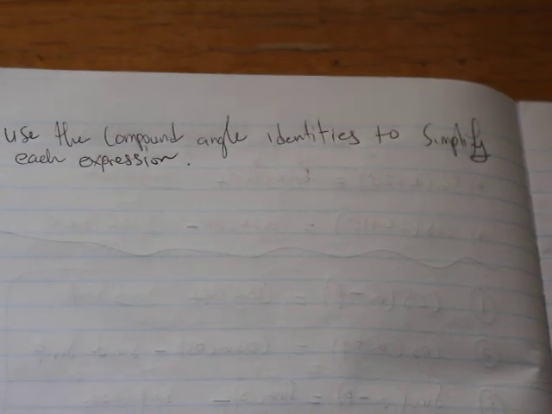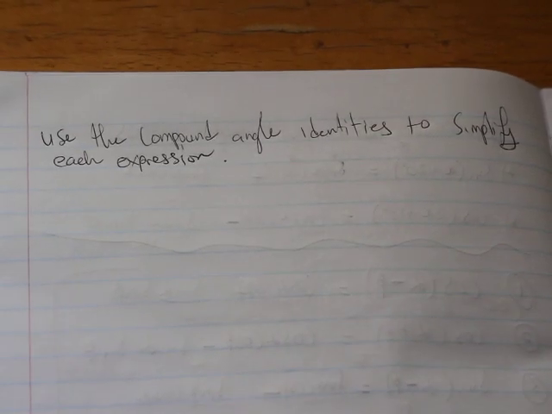Use the compound angle identities to simplify each expression. So let's check what examples we've got.